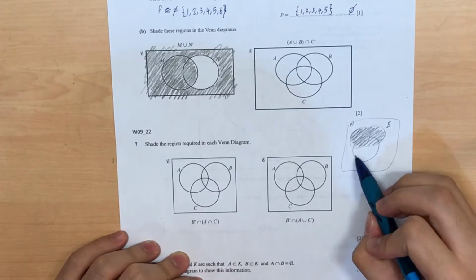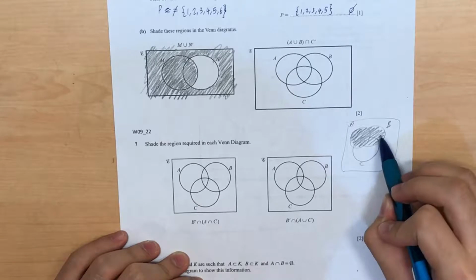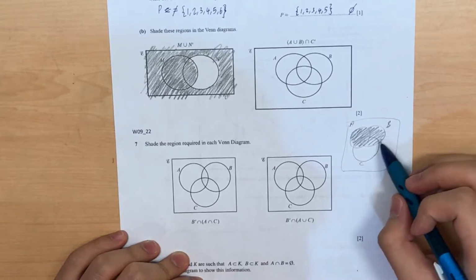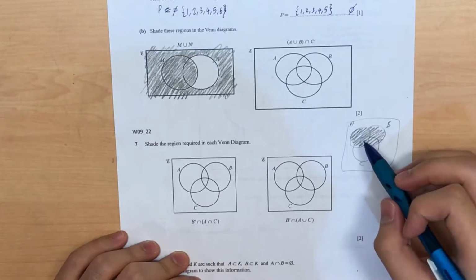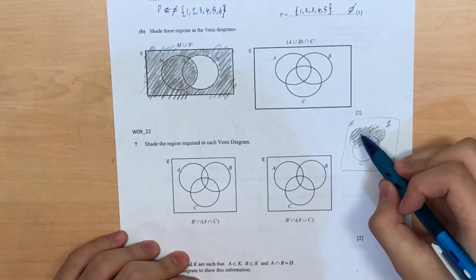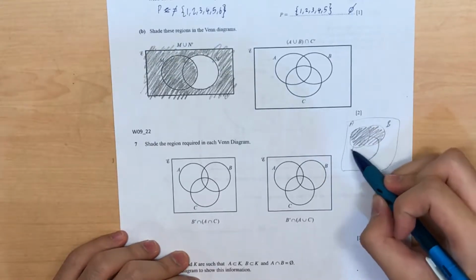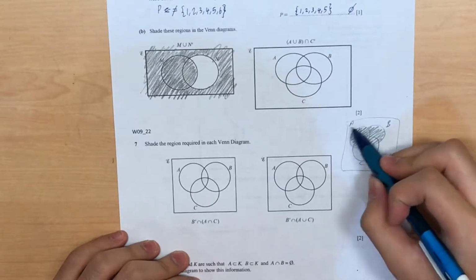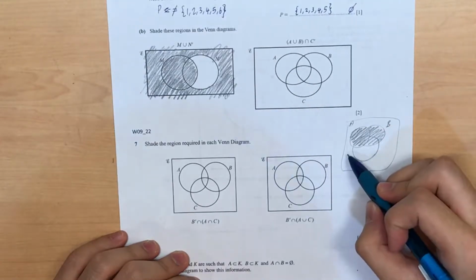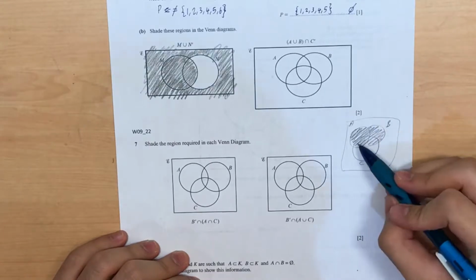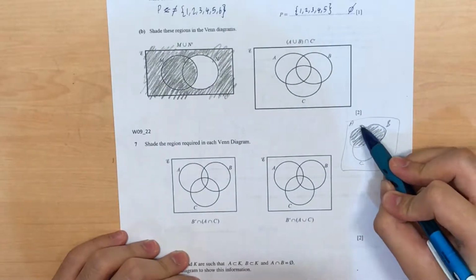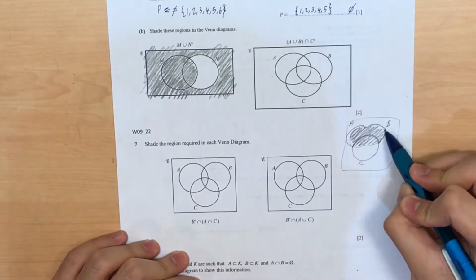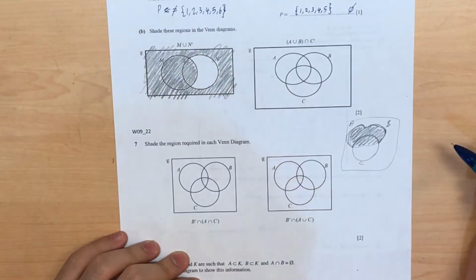So outside this circle means complement of C. Which region is intersecting with this and outside C? It's only this region. This is the part that is intersected.